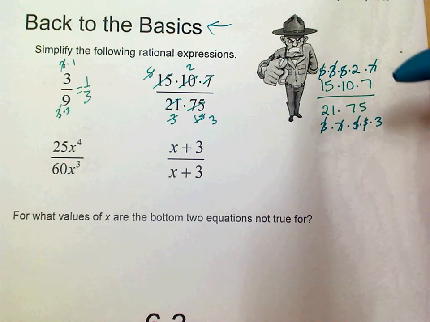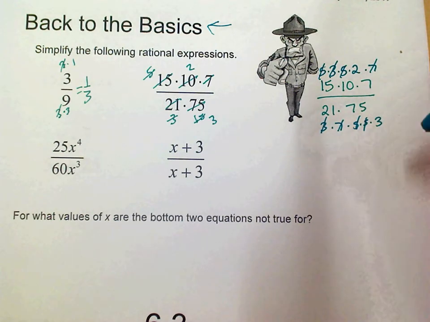Okay, so guys, I broke it down into its basic factors, which is what we're going to want to think about when we do simplifying rational expressions.